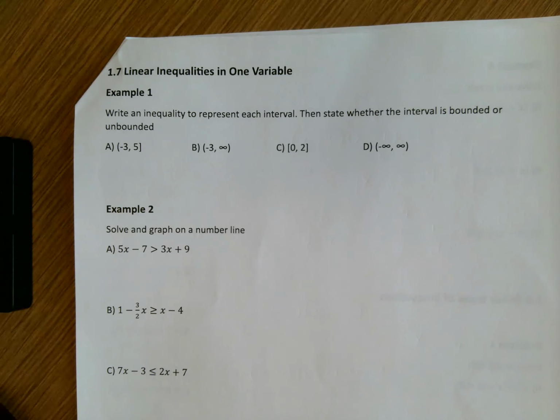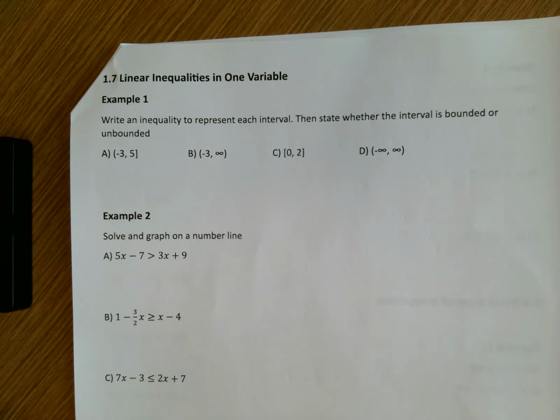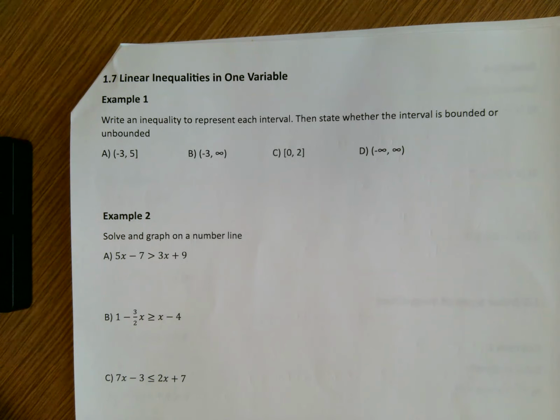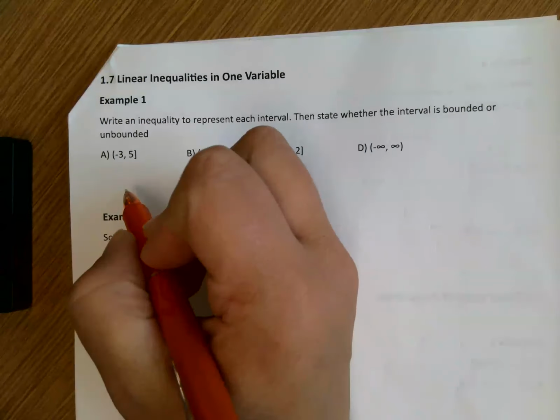1.7 linear inequalities. First, we have to know how to represent inequalities when they're given to you in this form, which is called interval notation. A lot of times when you look at this, it symbolizes what you've done in one dimension with an open circle or closed circle. Because it's in between these two numbers, x will be in between them.